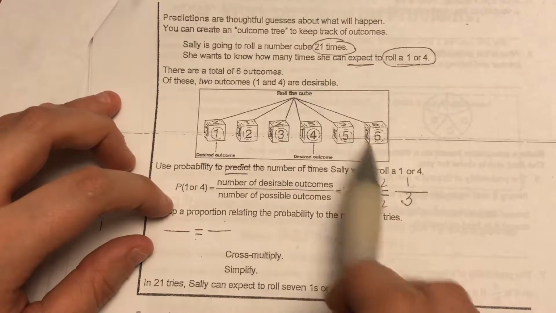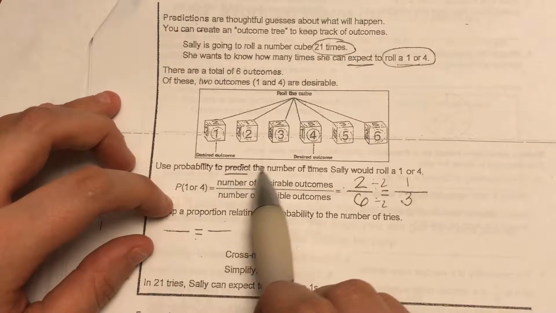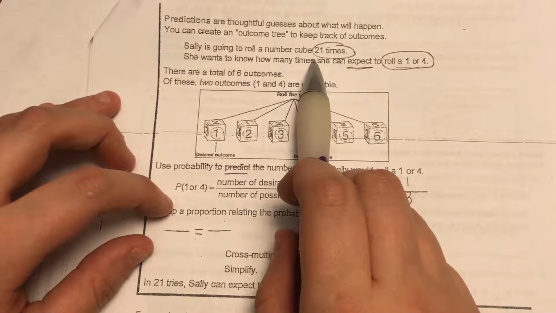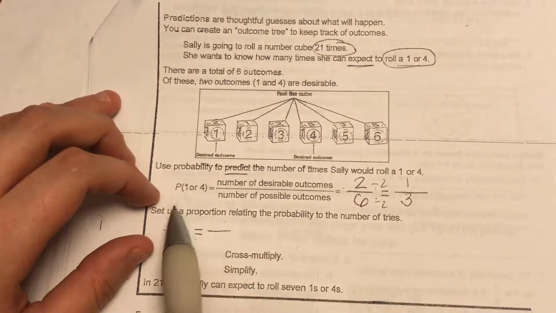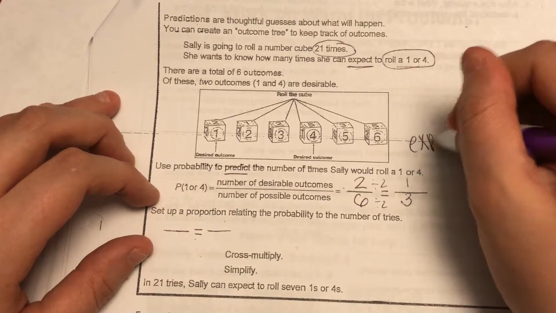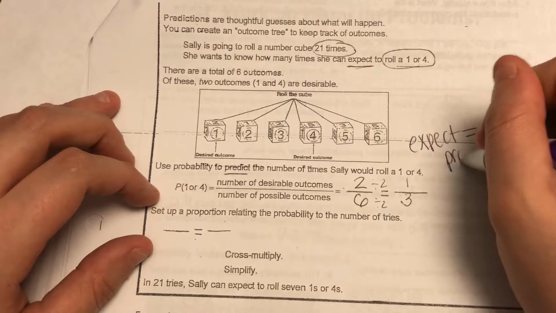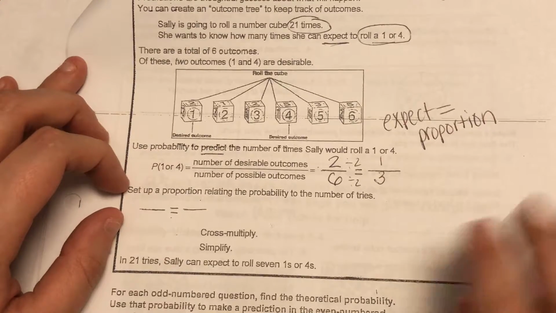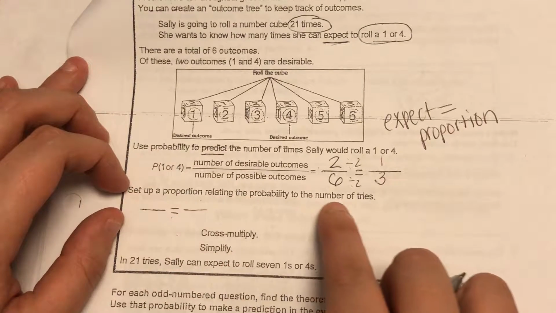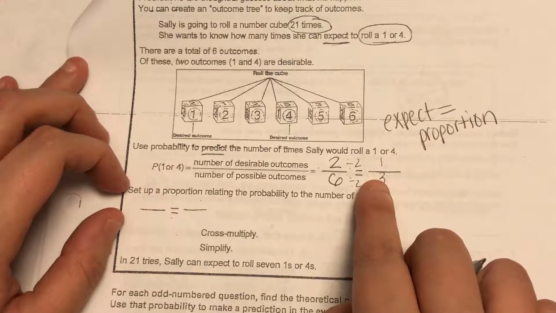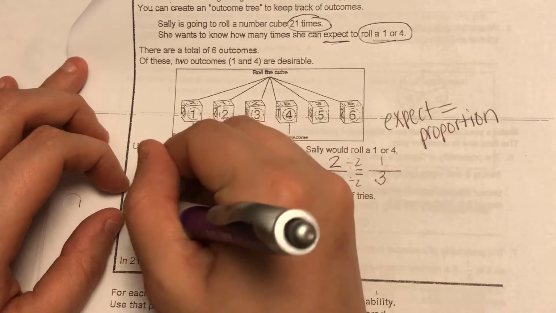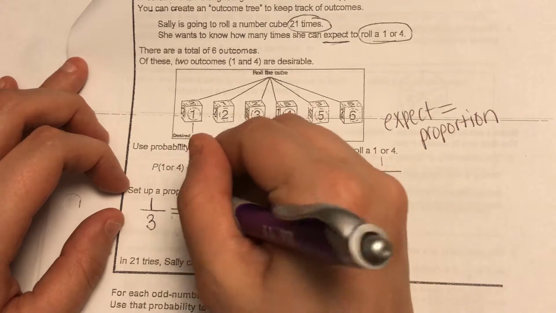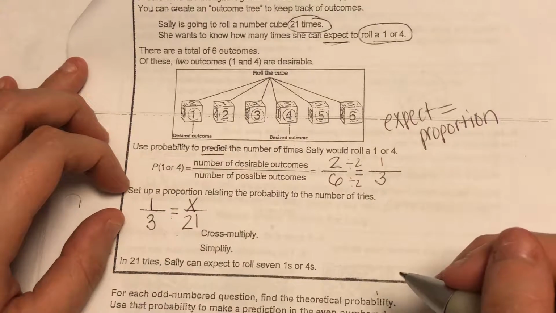But I don't want to know the probability of getting a 1 or a 4. I want to know the probability of getting a 1 or a 4 if I roll it 21 times. When you see the word expect, that means you set up a proportion, and it's just part over total equals part over total. So set up a proportion relating the probability to the number of tries. My probability is first. That gets me 1/3 equals my part, which I don't know, out of 21.